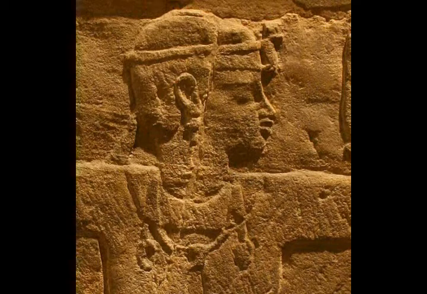Now we know that from what is written in the Old Testament of the Bible, Moses was the prince of Egypt and he was the prince of Ethiopia, which is of course south of Egypt. Now it's safer in the south. This ancient city was found on the Nile's west bank in Sudan.